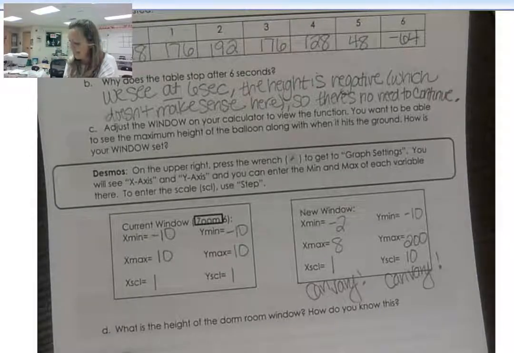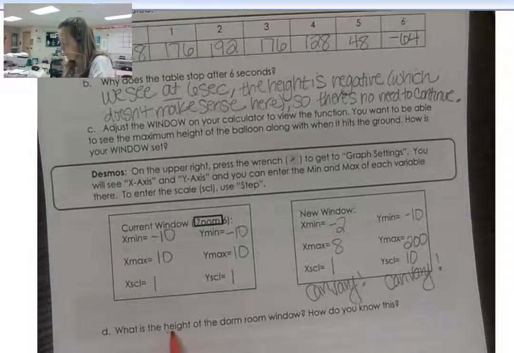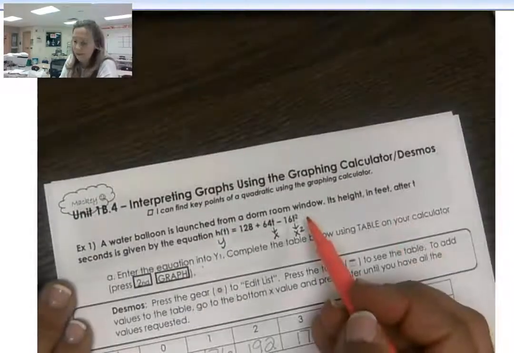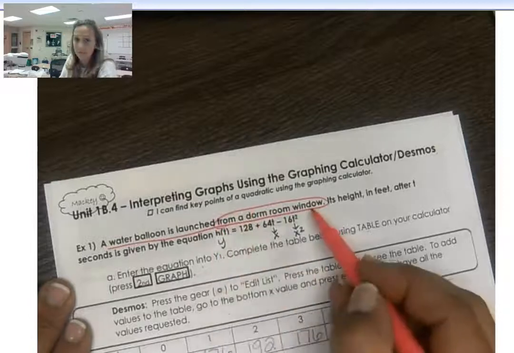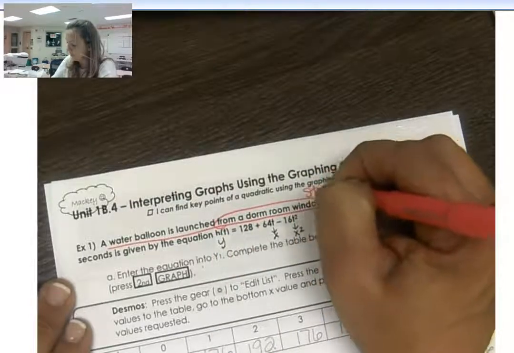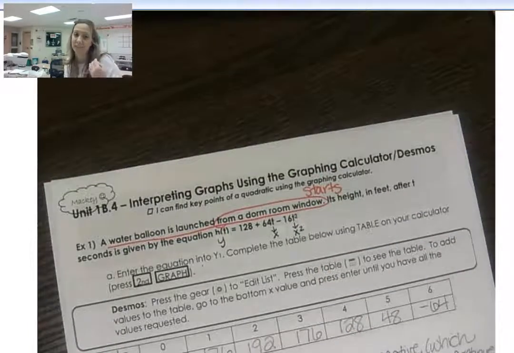So the next question asks, what is the height of the dorm room window? So when we talk about the height of the dorm room window, I want us to look back at the original problem and what the dorm room window was. This is where the water balloon is launched from a dorm room window. So that means the dorm room window is where it starts. So where does it start?